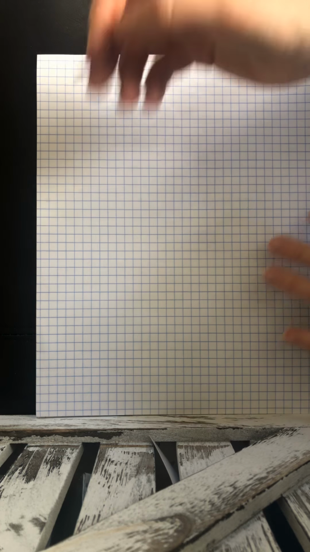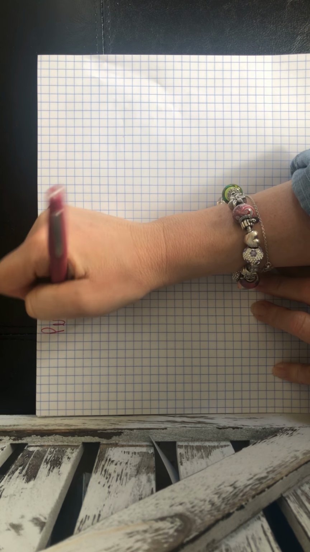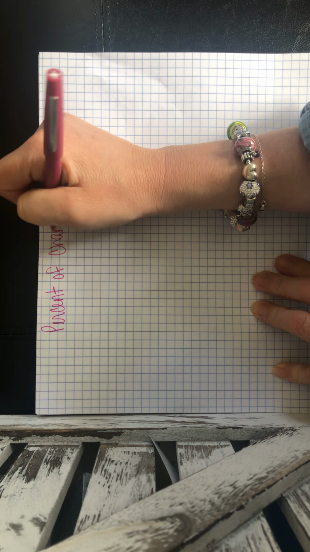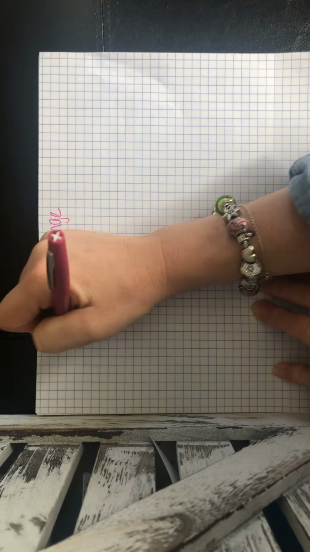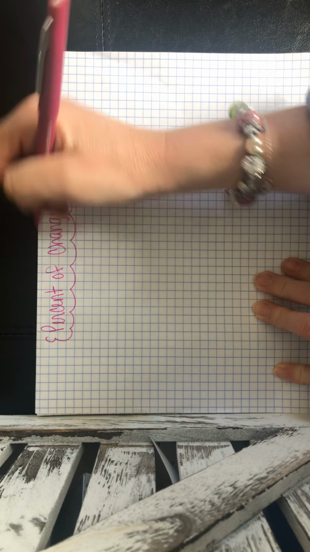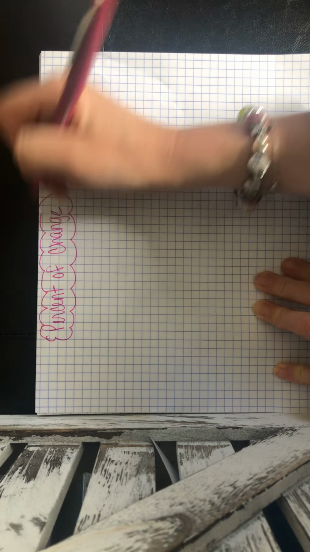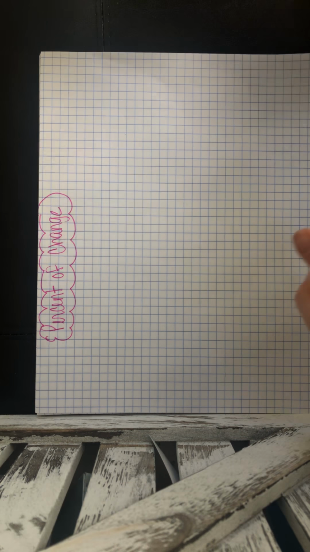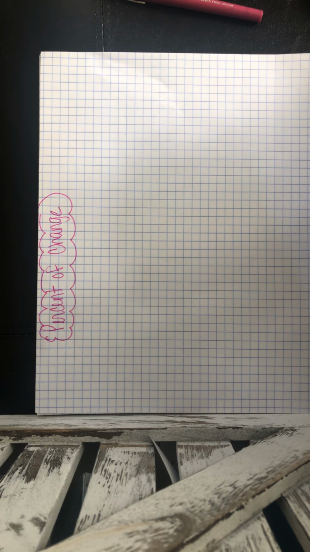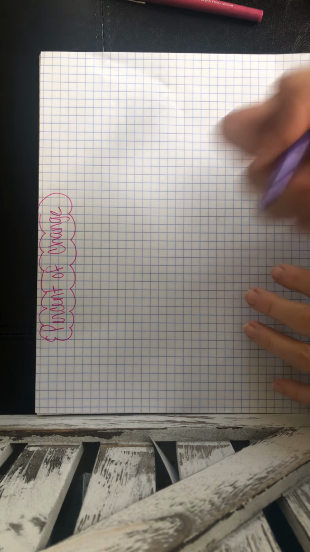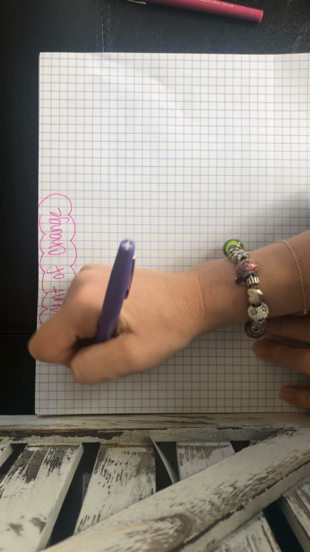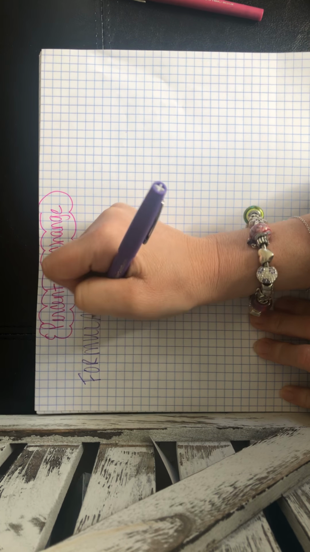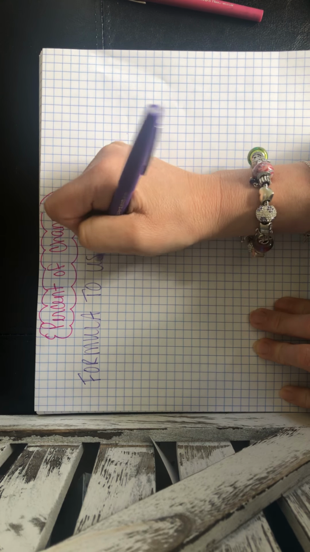So today we're going to look at percent of change. With percent of change, there is a specific formula that we're going to use for that, so I'll write that here. Formula to use.